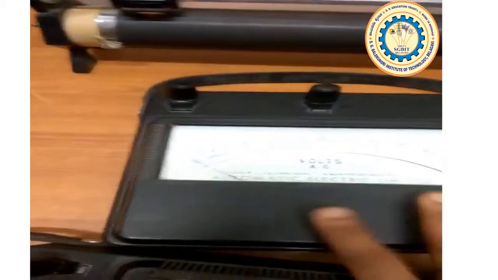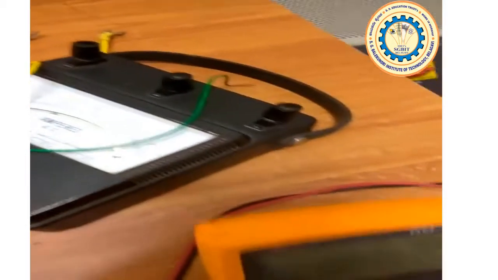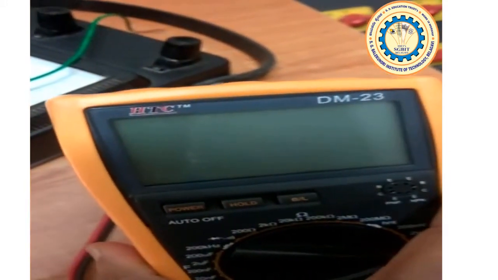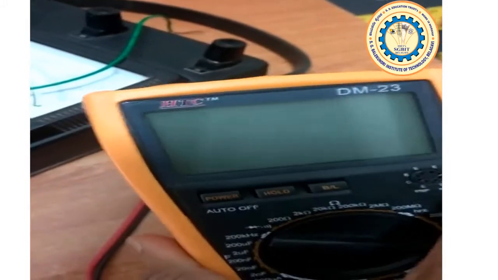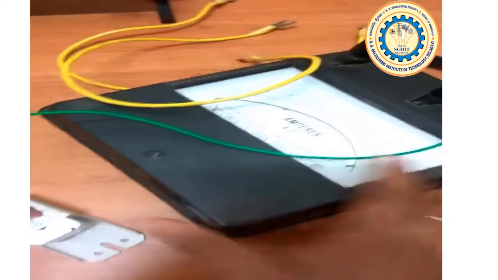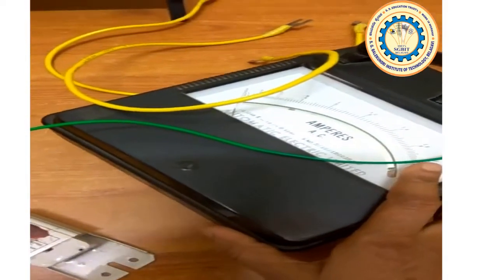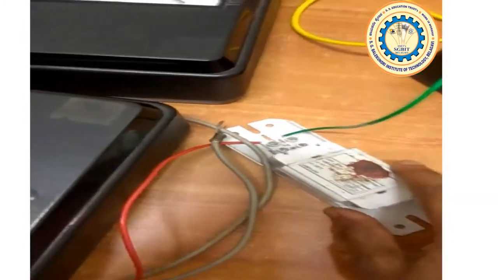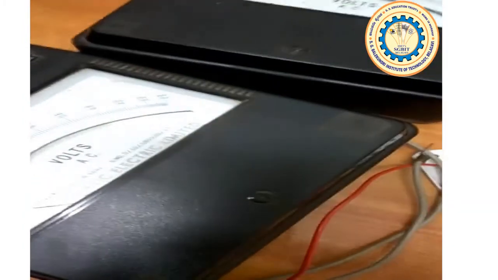Now we have 3 voltmeters, 2 voltmeters like this, and one we are using a multimeter, which can be used as an ammeter as well as a voltmeter, but in this experiment we are using this one as a voltmeter. And this is the ammeter which is going to be in series with the rheostat and the choke. Now we'll connect.